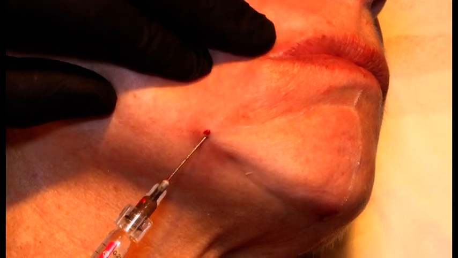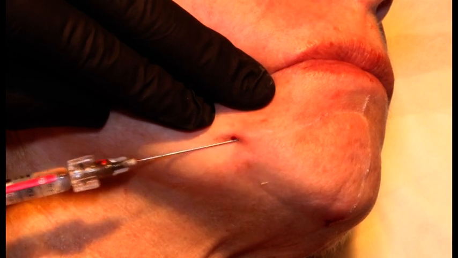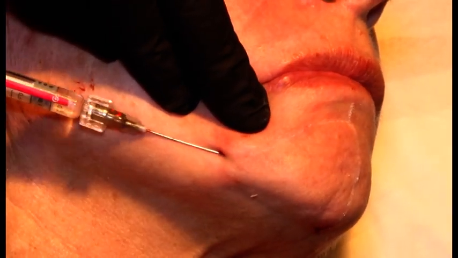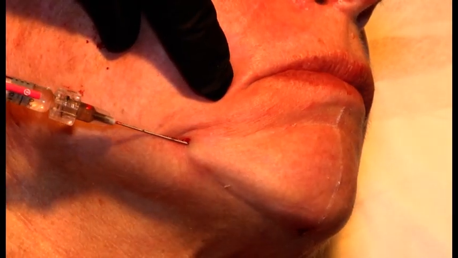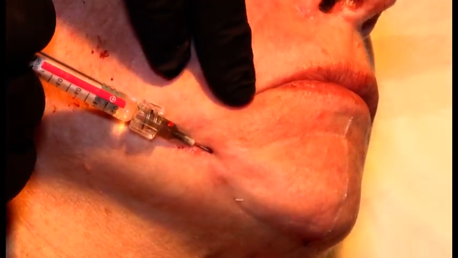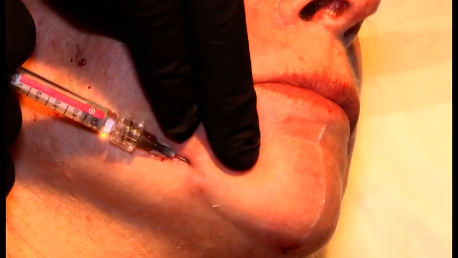And I inject a retrograde linear thread. And also, of course, I can work on the contour. You can also do this with Radiesse, obviously. But with Belotero Intense, it also works very, very nicely. Subcutaneous.